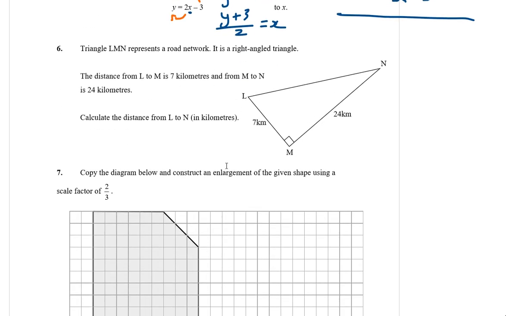Next one. Question 6. We can see we've got a right angle triangle, and we're trying to work out this distance in here. So you should be thinking to yourself, this is Pythagoras. There's my right angle, and I don't know the side opposite the right angle. So I'm going to be doing Pythagoras add. So when you don't know the longest side, you're adding the square of both of these sides to give you this. So it's going to be 24 squared plus 7 squared is equal to x squared.